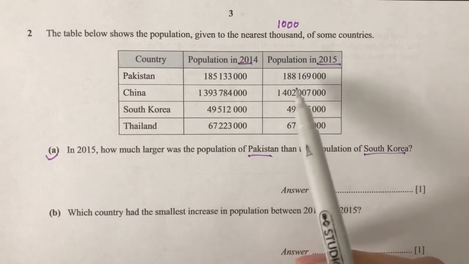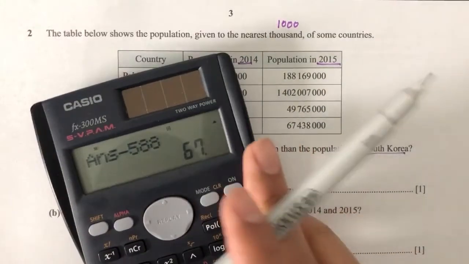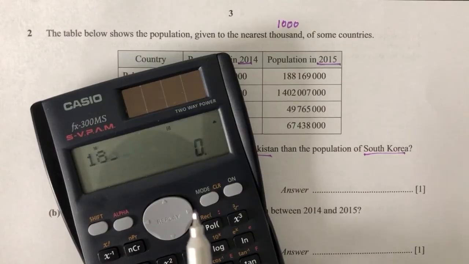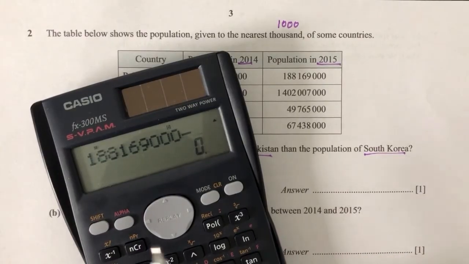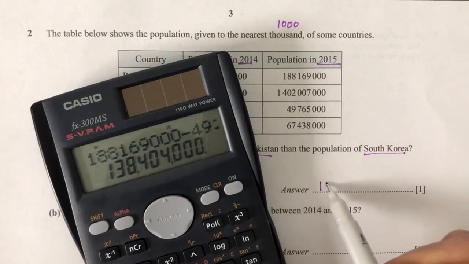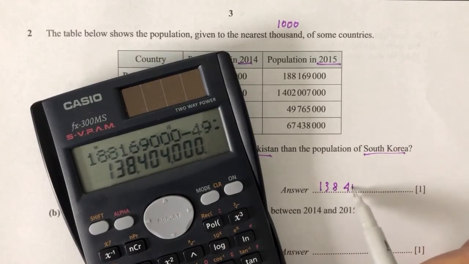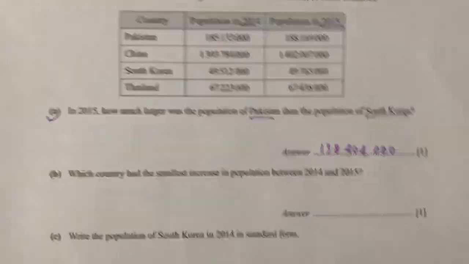So we have to take Pakistan minus South Korea. So let's do that. Pakistan is 188,169,000 minus South Korea 49,765,000. That will be 138,404,000. That will be your answer for part A.